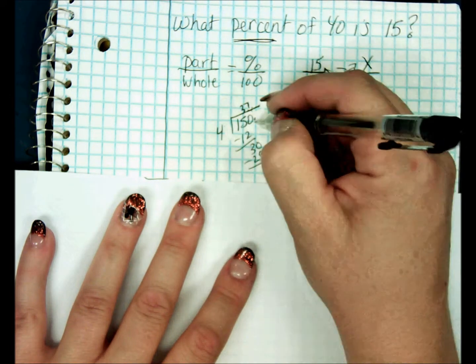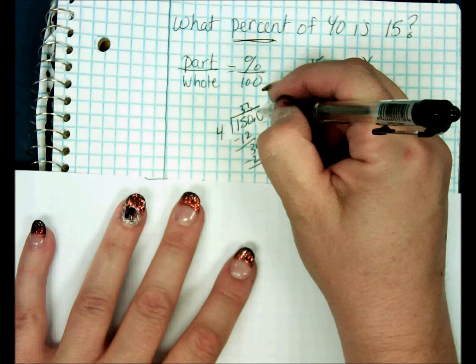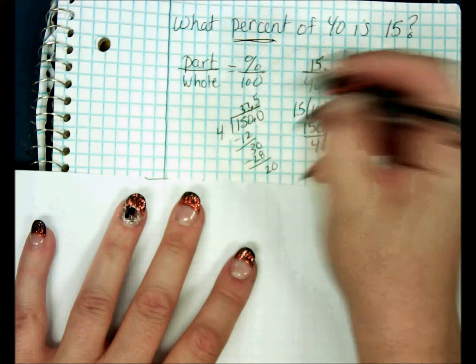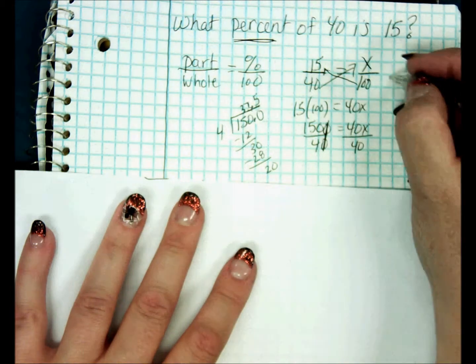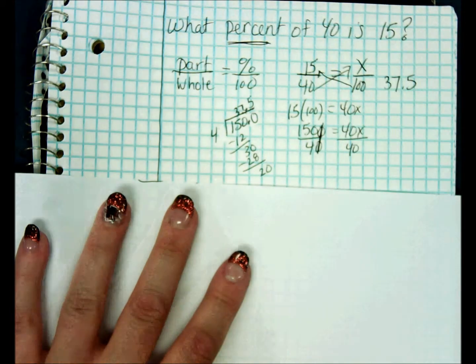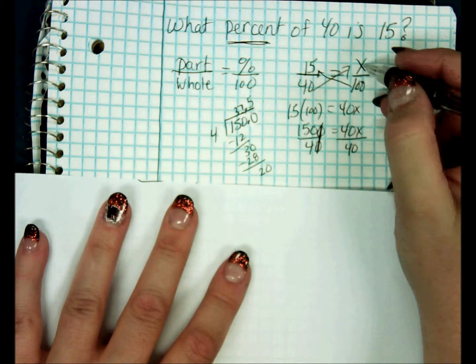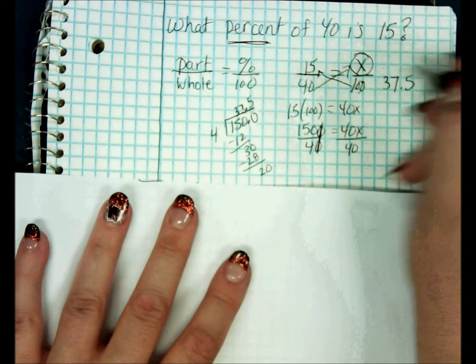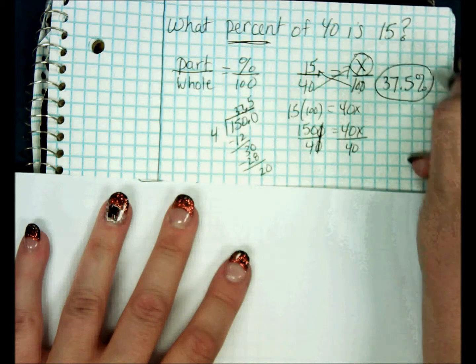I need to add that decimal and a 0. 4 goes into 20 5 whole times. So now I know I've got a decimal, 37.5. Well, in this case, it is the percent because the x is per 100. So that is my percent.